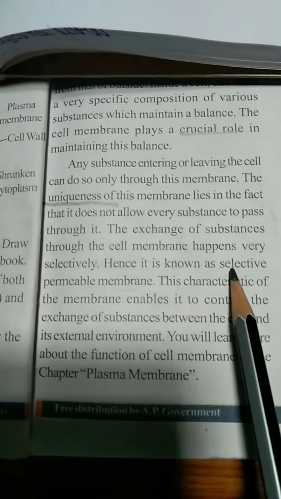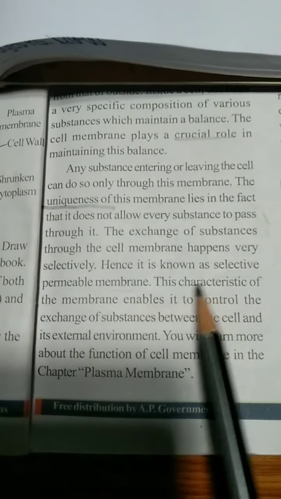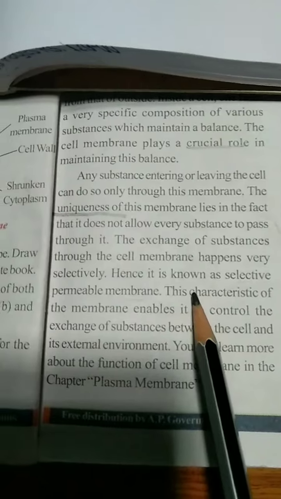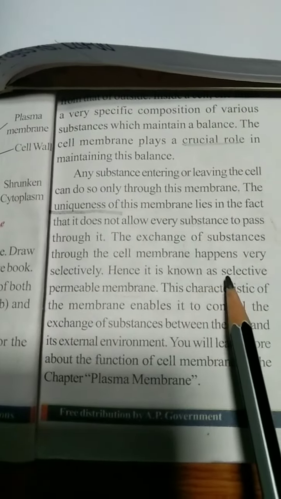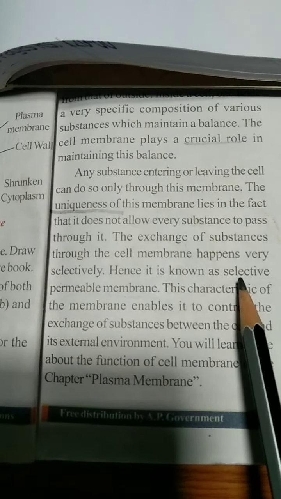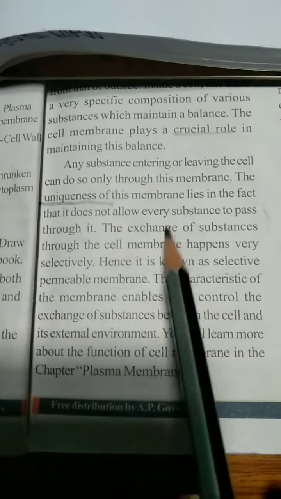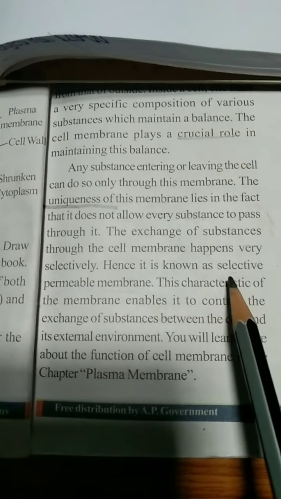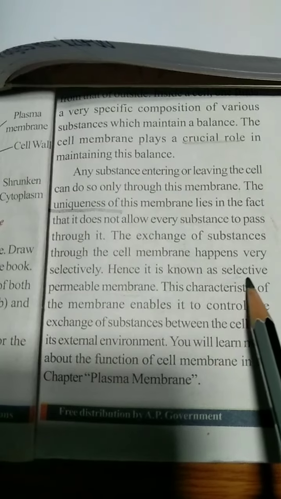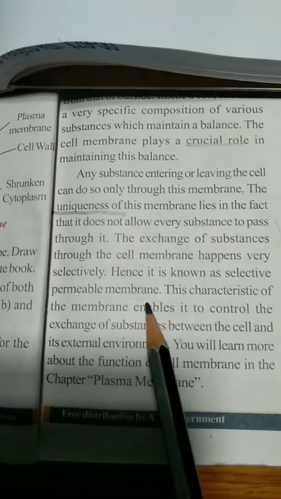It will send them outside. In the same way, carbon dioxide gas will be sent outside through the plasma membrane during respiration. That's why the cell membrane shows the characteristic of being a selectively permeable membrane.